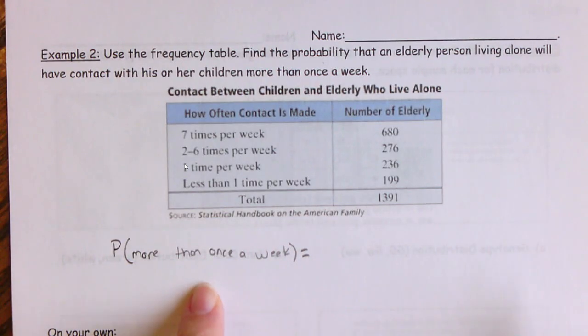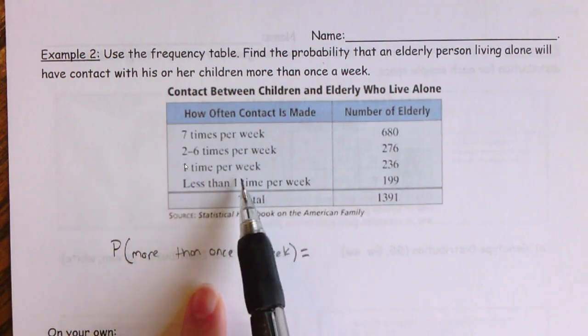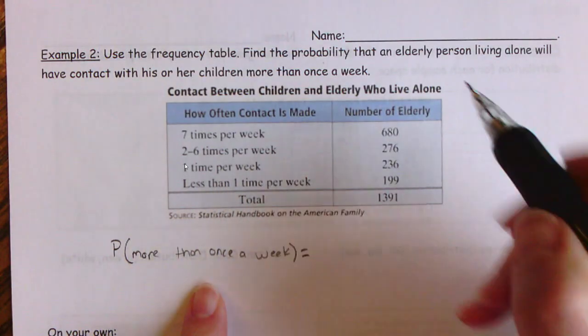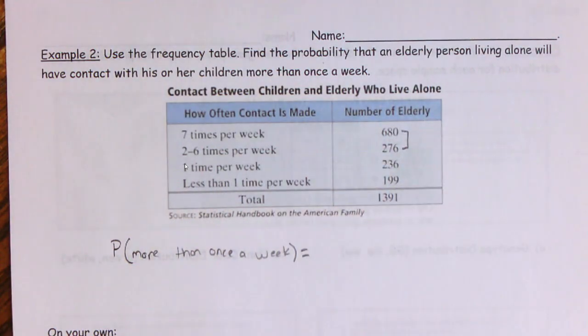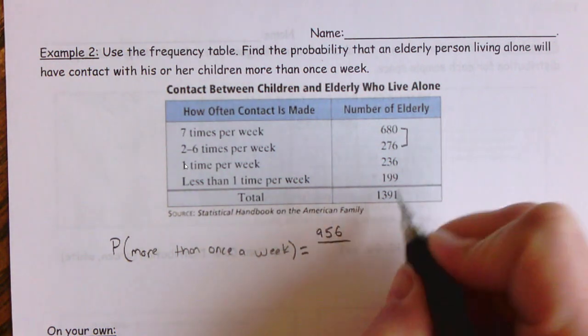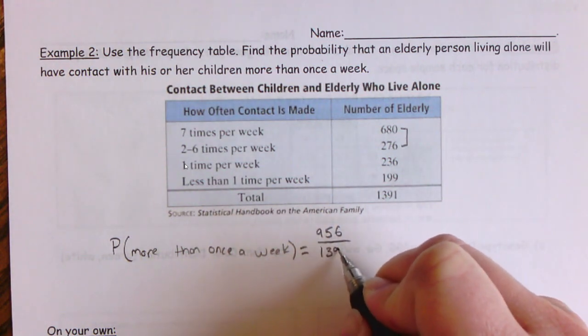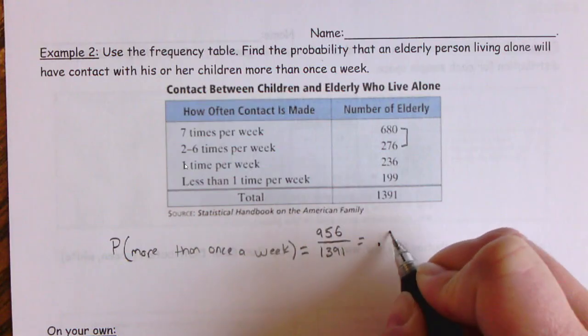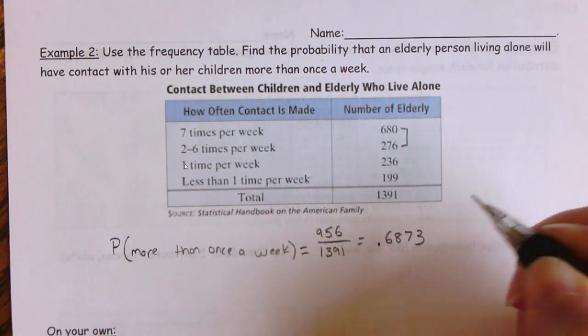Okay, more than once a week does not include once a week because it's more than. So I am only looking at these 2 numbers. So we're kind of accumulating them, and I add them together to get 956. And then I can put that over the total to find the probability, which is 0.6873. Okay?